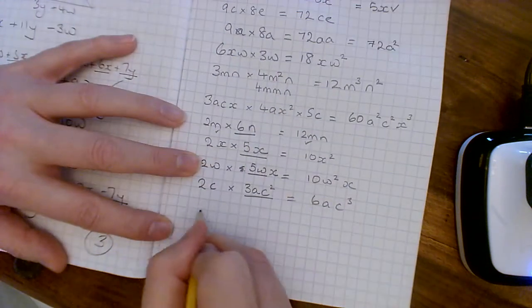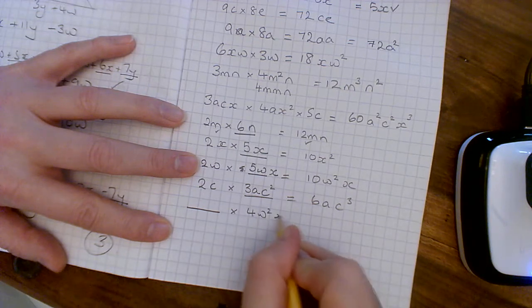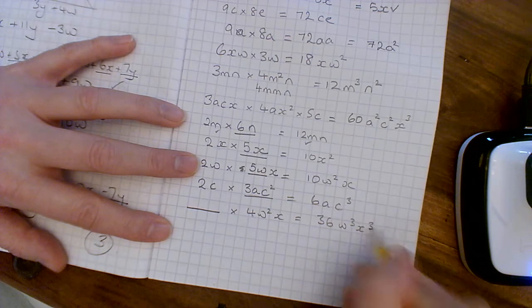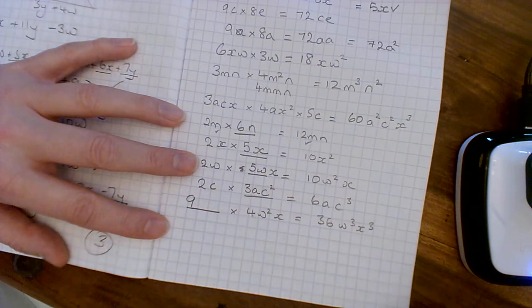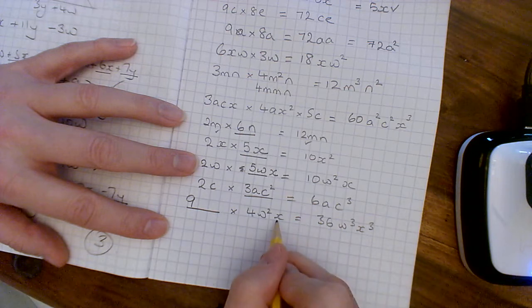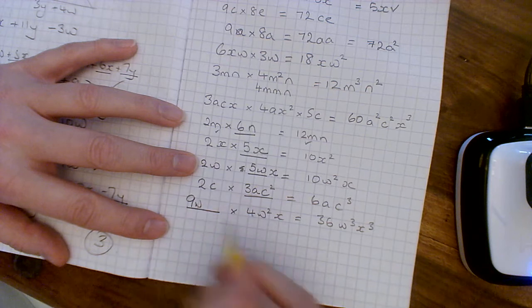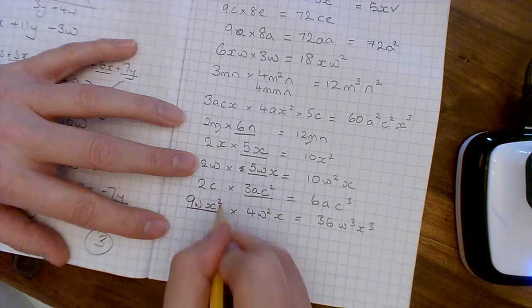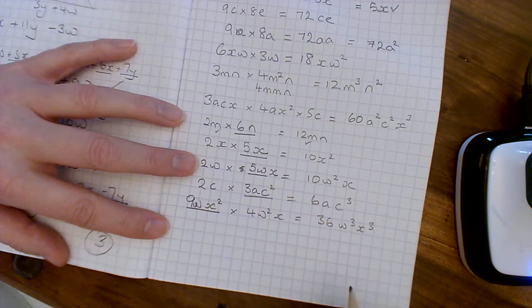Next one, the same thing, just in a different order. 4w squared x times something equals 36w cubed x cubed. So we've got 4 times 9 is 36. W, x, y, z, so w comes first: w squared, w cubed, so I need another w to make w cubed. For x cubed, I'm going to need an x squared there to get 3 x's all together. Okay, so it's a w.